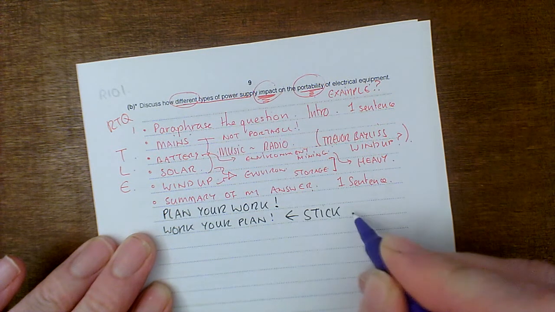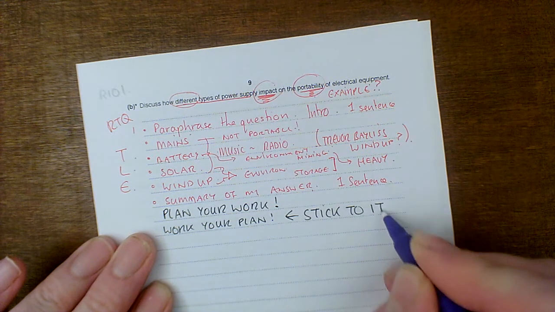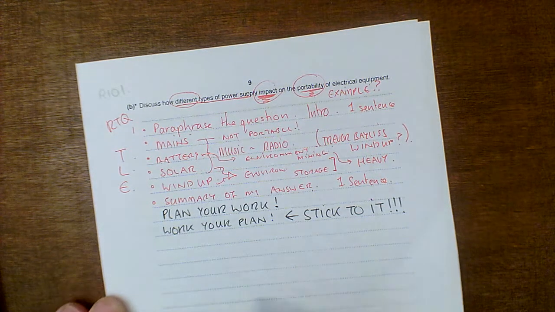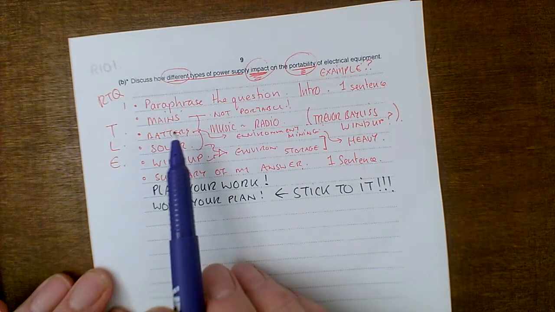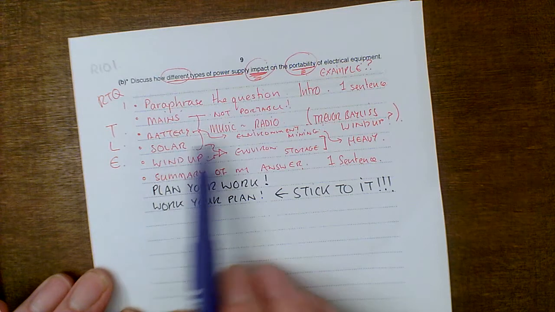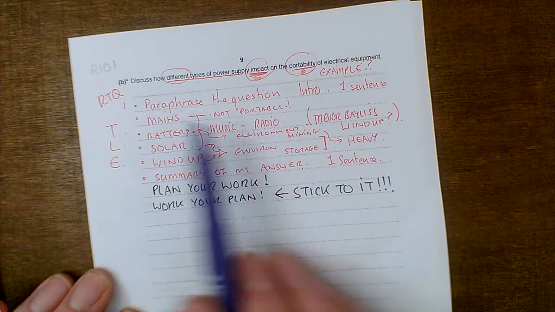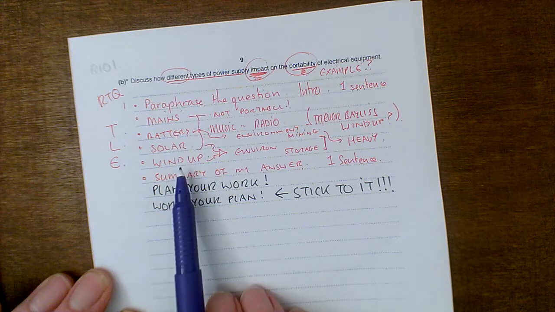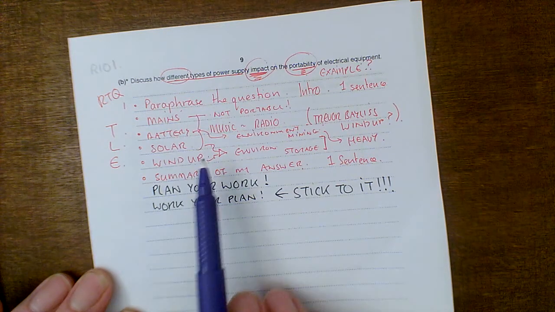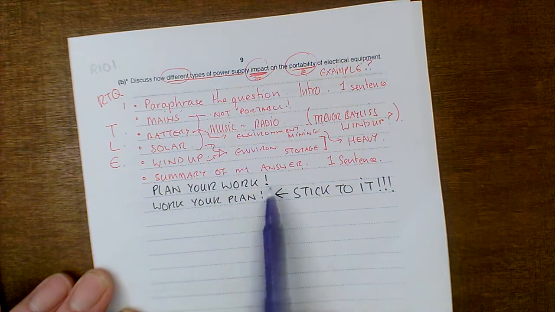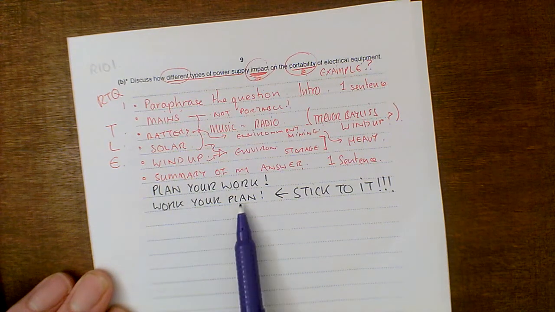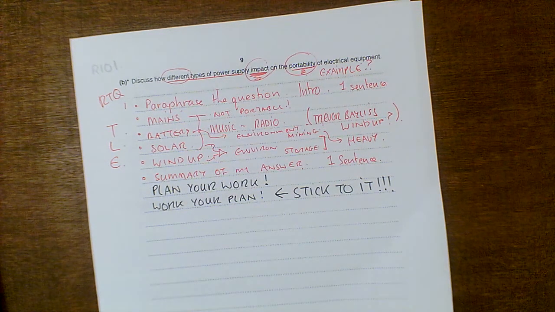What this means is stick to it. Biggest problem with questions like this is students go off on a tangent, or they keep talking about one thing and they don't follow their plan. So they don't make three separate clear points. They don't introduce and they don't summarise. They just start talking and they go on about the same thing. Plan your work and then work that plan. Really important.